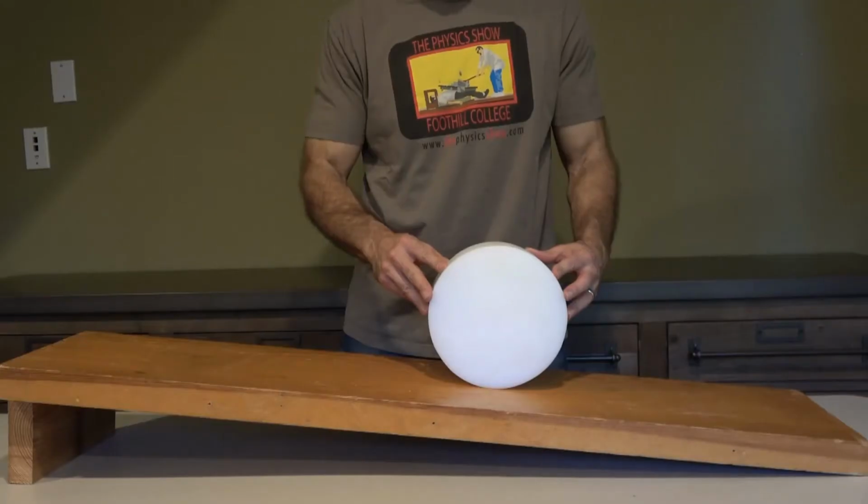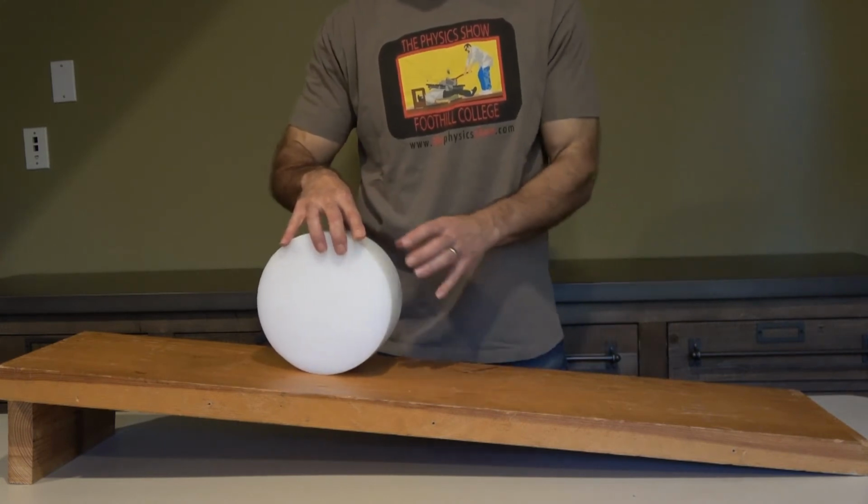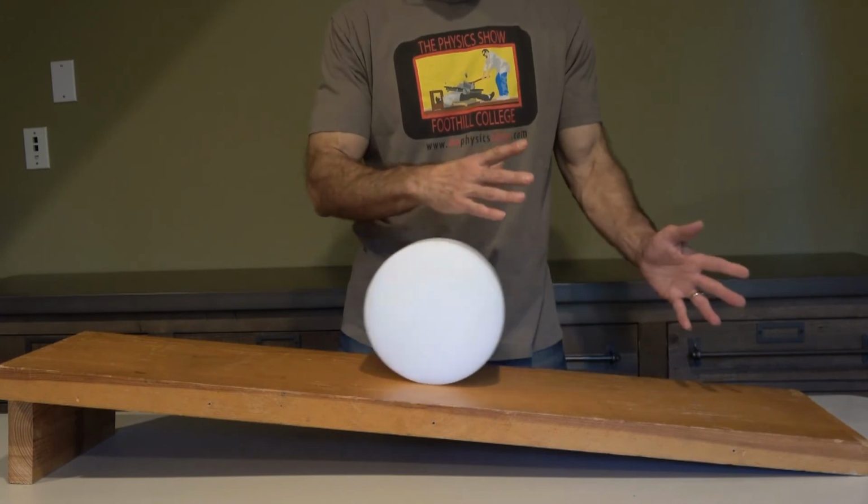Let's take another look at my disc. Where is the center of mass of my disc? It's not in the center.